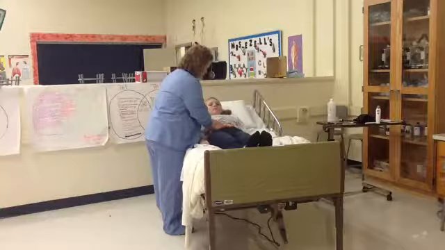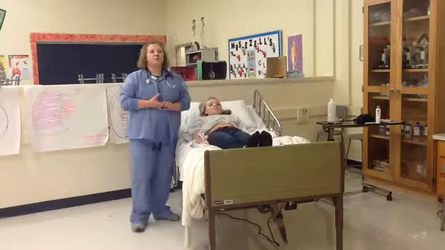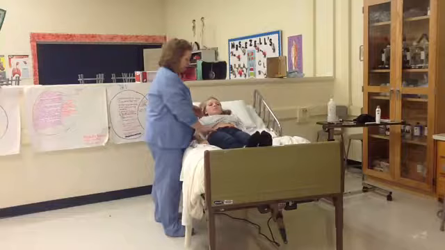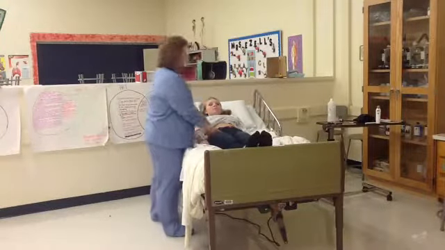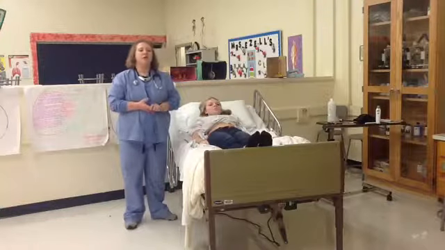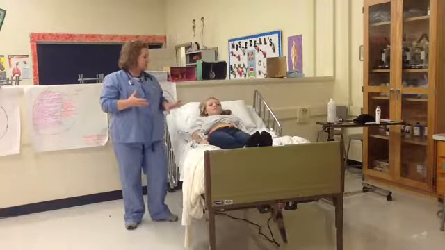Things are normal with this patient. And then we will check the femoral pulse just to make sure it is good and strong. She does have a strong femoral pulse. Next, we're going to do a hernia assessment on this patient.